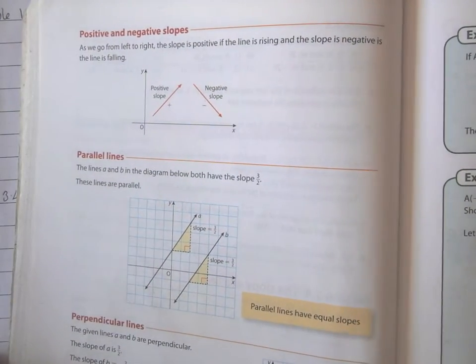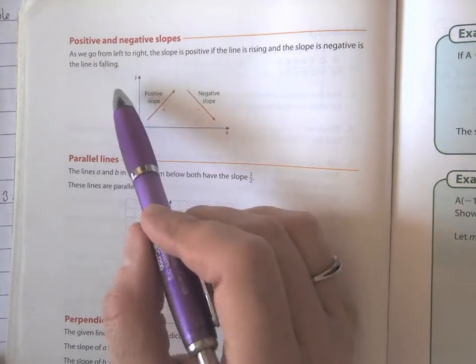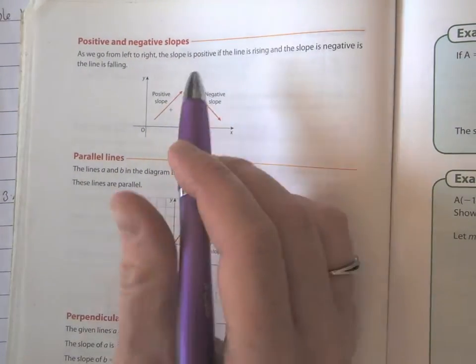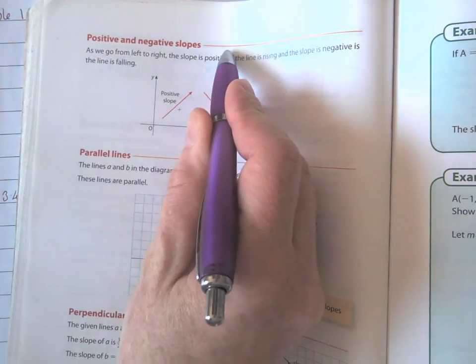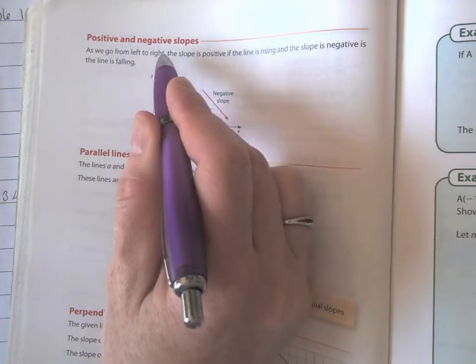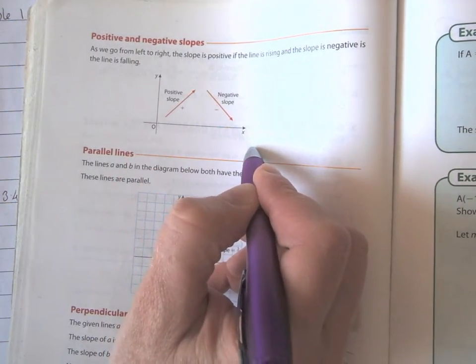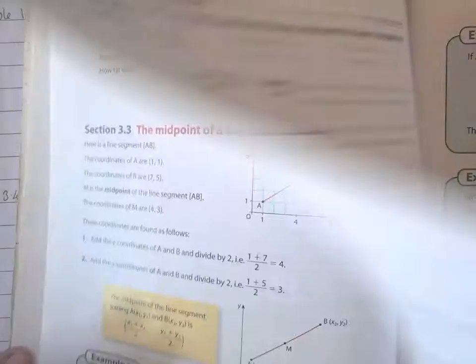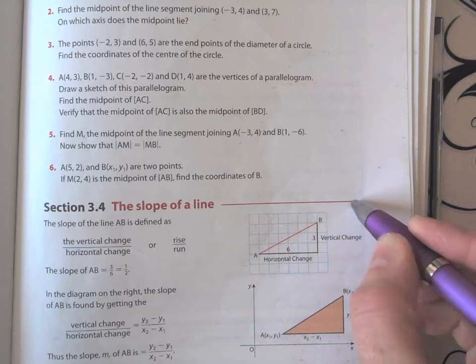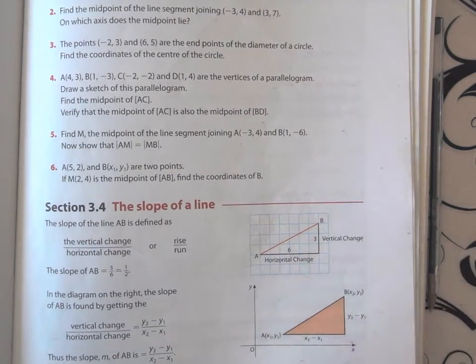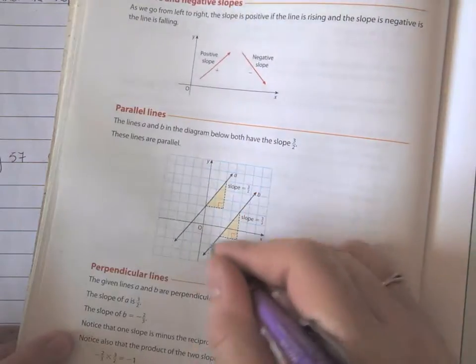So then, looking at whether a slope is positive or negative, looking from left to right, the same direction as we read, if the line is going up, it's positive. If the line is going down from left to right, it's negative. So that last slope that we looked at is going up from left to right, so it's positive. This one is going up from left to right, so it's positive. Alright, these two are positive.